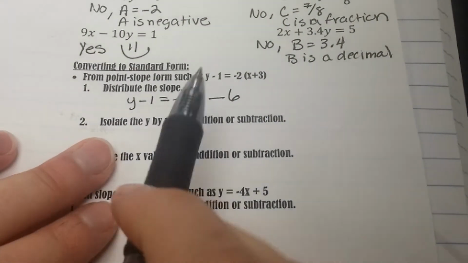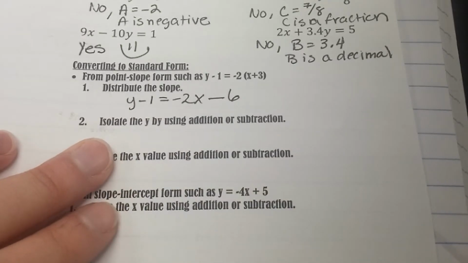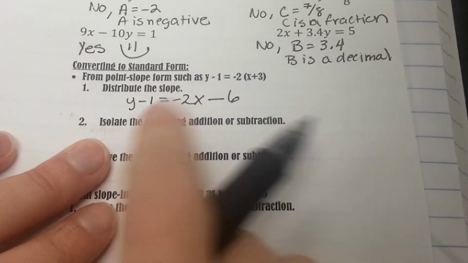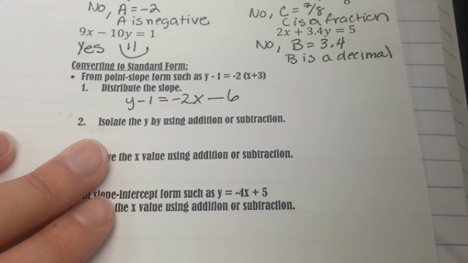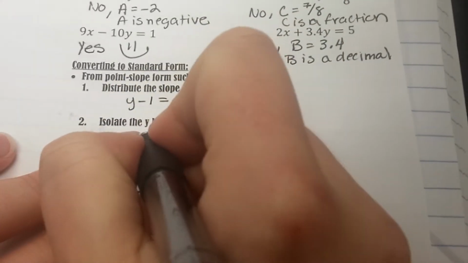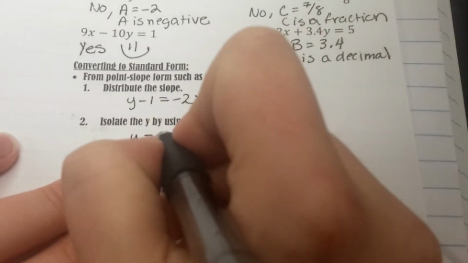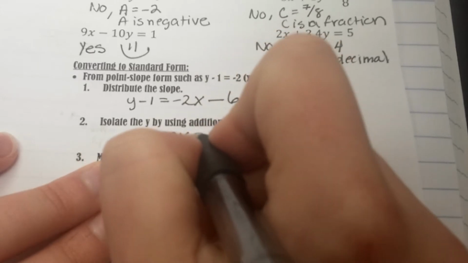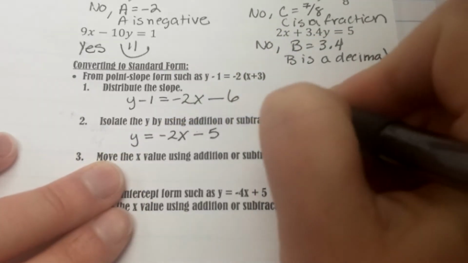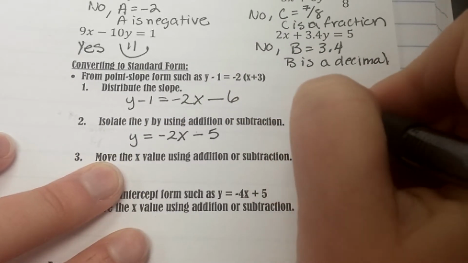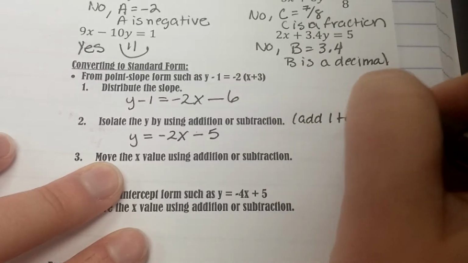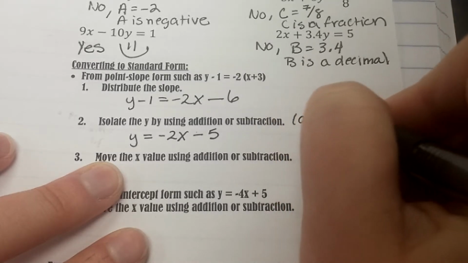The next step is to isolate the y using addition or subtraction. So in this case, we're going to add 1 to both sides. When we do that, we end up with y is equal to -2x minus 5.